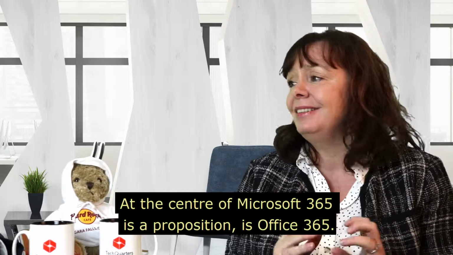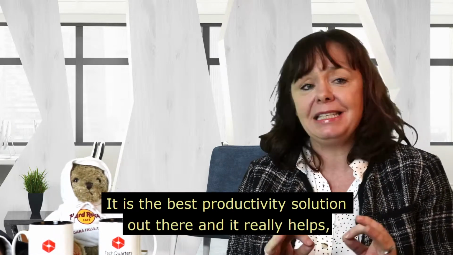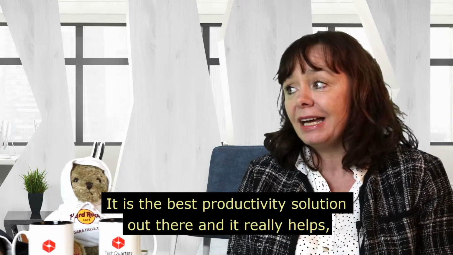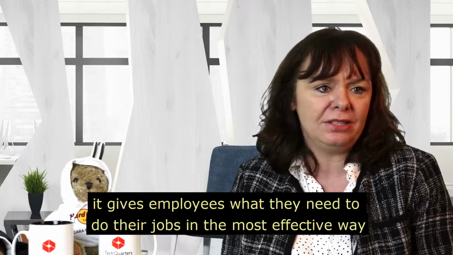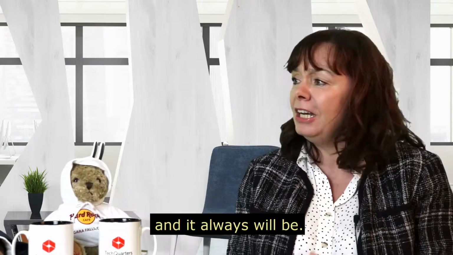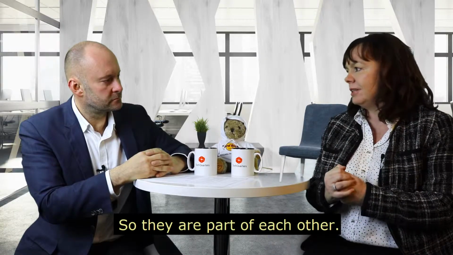At the centre of Microsoft 365 as a proposition is Office 365. It is the best productivity solution out there, and it really helps. It gives employees what they need to do their job in the most effective way, and it always will be. So they are part of each other.